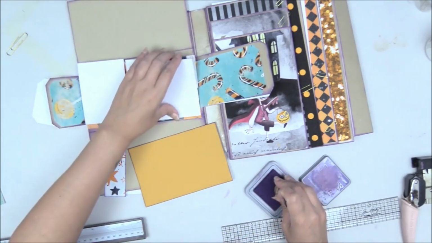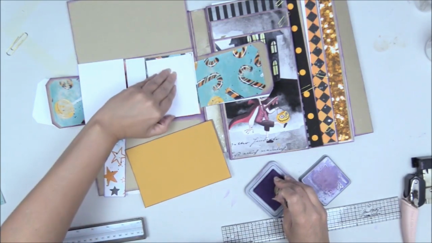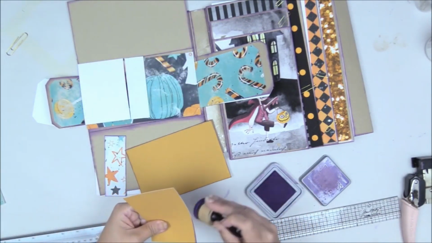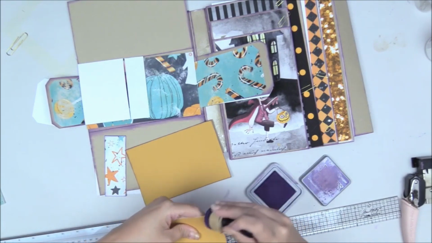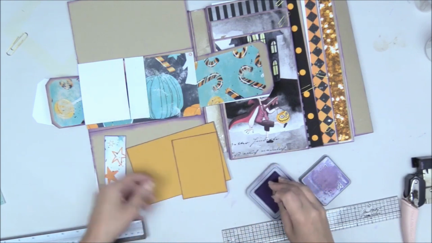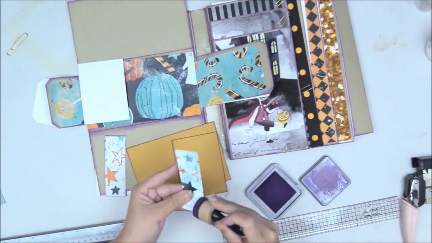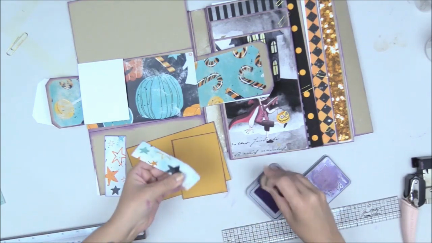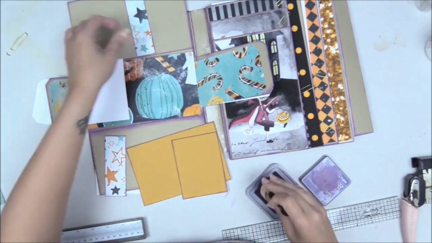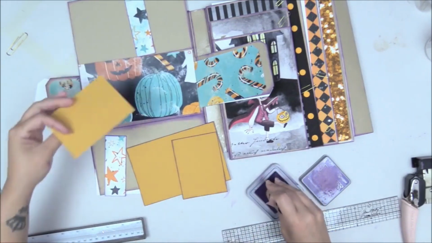Remember, instead of doing the plain old place photo here, we can always do a slot and create a fun insert, something to stick in there, an embellishment of some sort would be cute. And the purple just goes perfect with everything here.